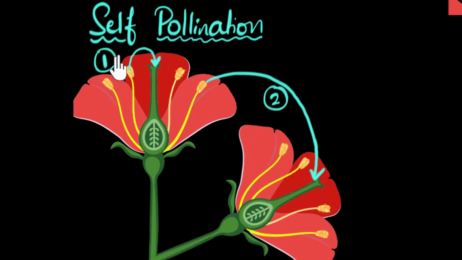For the first one to happen, the flower needs to be bisexual, meaning it has to have both the male and the female reproductive parts. Only then it can do this. On the other hand, if the flowers are unisexual, then they can still self-pollinate this way. A male flower can transfer pollen grains to a female flower belonging to the same plant.